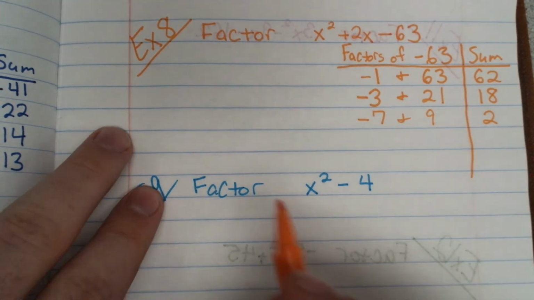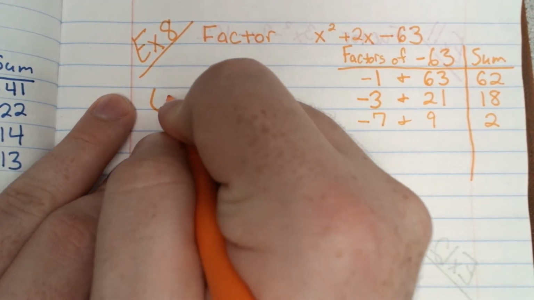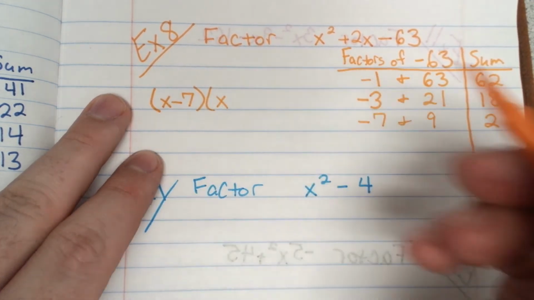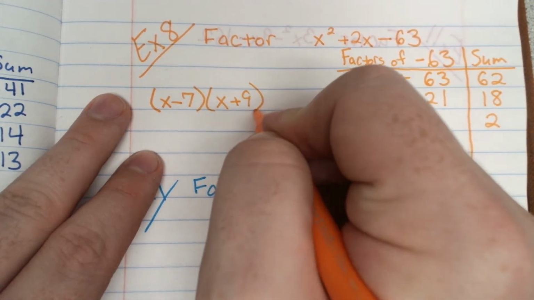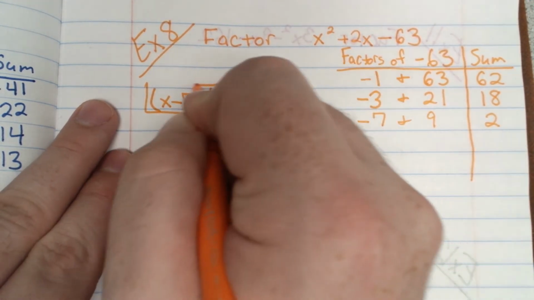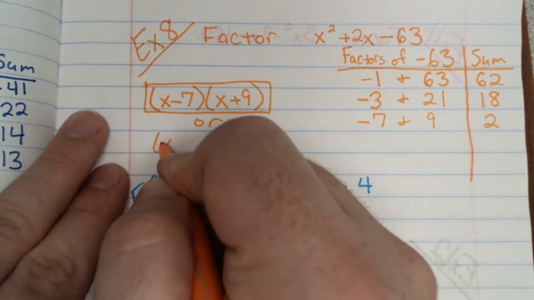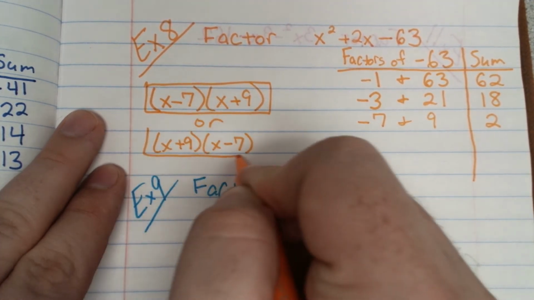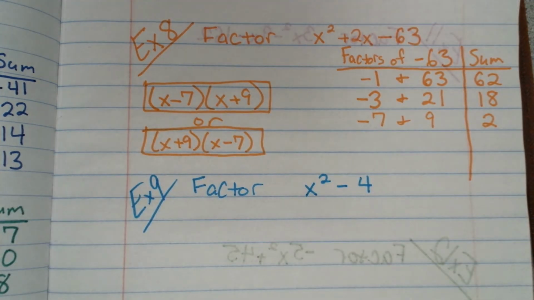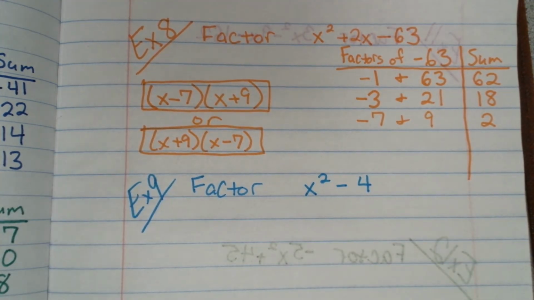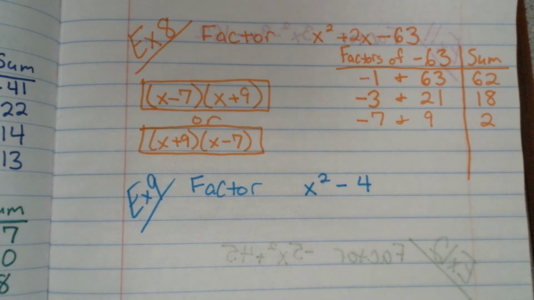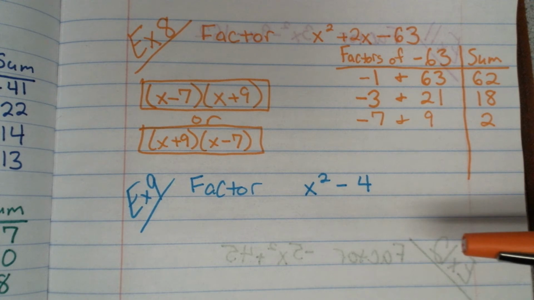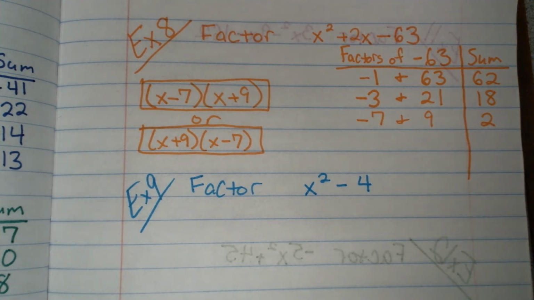So this factors down as x minus 7 times x plus 9, or x plus 9 times x minus 7. Make sure you have your signs right, otherwise the order does not matter. And there's our answer to example 8. And I'm going to do one more problem today, and then we're going to have one more day of this in our next video.